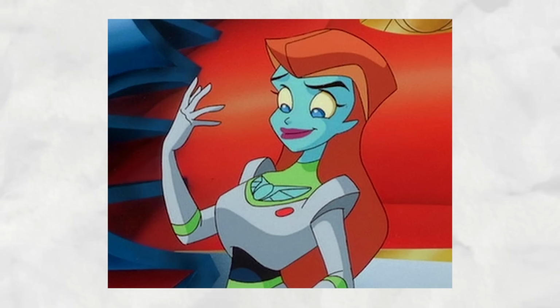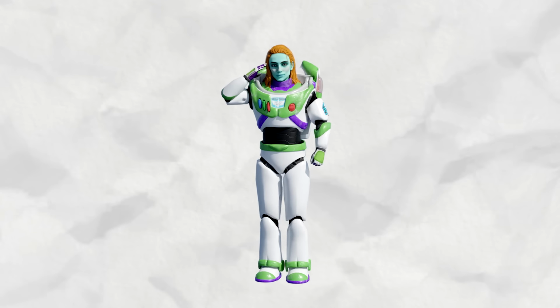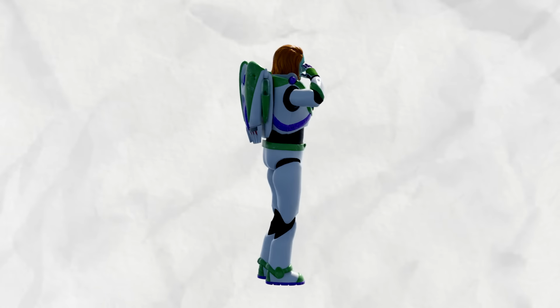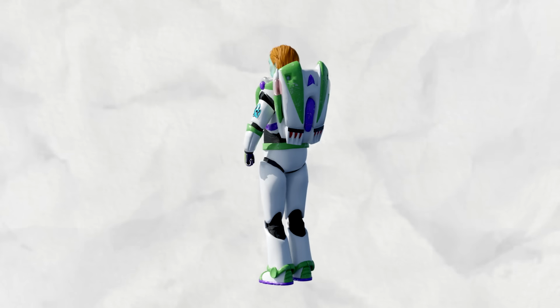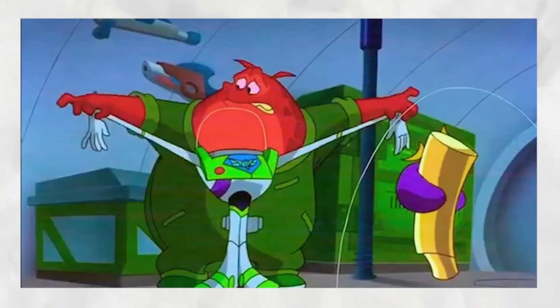I did the same sort of thing for Miranova, who was another head swap, and some slight edits and adjustments to make the Space Ranger suit fit the basic female proportions. Booster is a much bigger and differently proportioned Space Ranger.